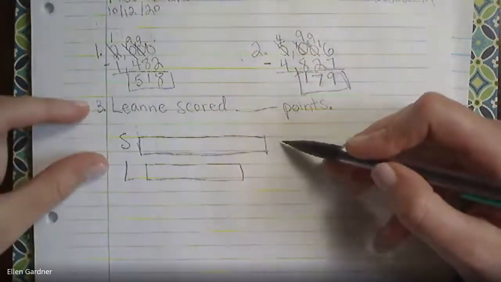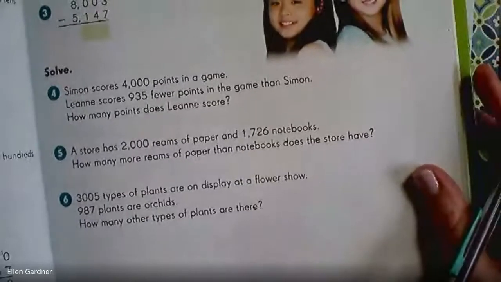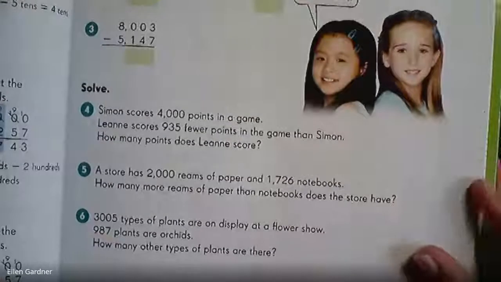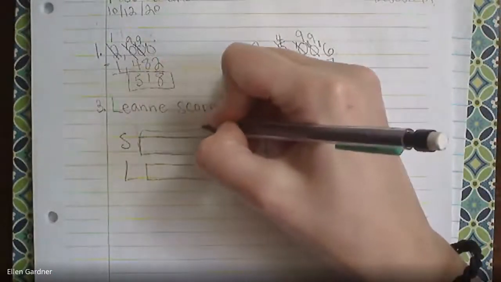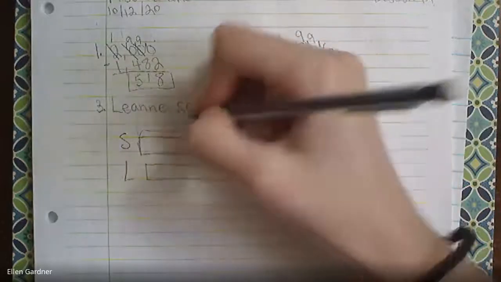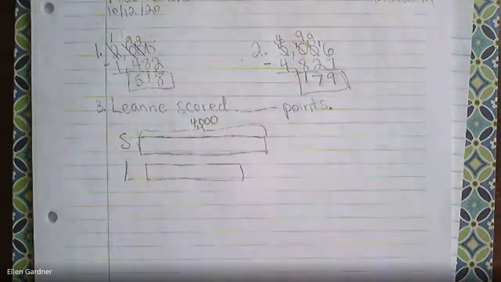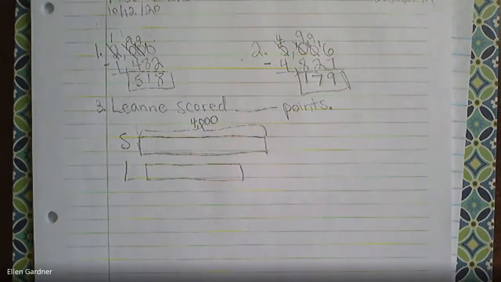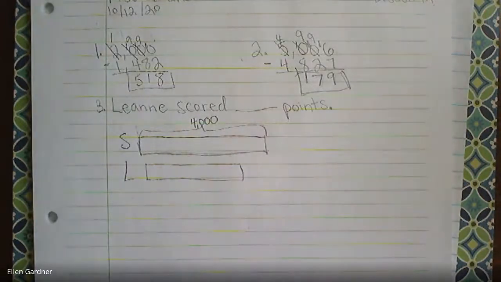We have Simon's points, Leanne's points. Do we know Simon's points? Let's review the problem. Can you see how many points Simon scored? 4,000. So we're going to make a bracket. It would look about like that. If you have a different type of bracket you use, that's fine.